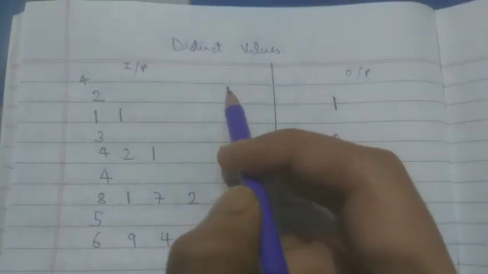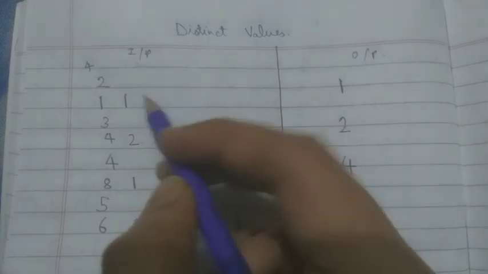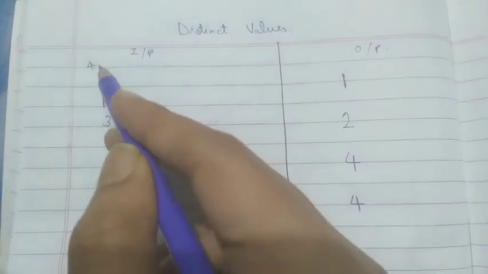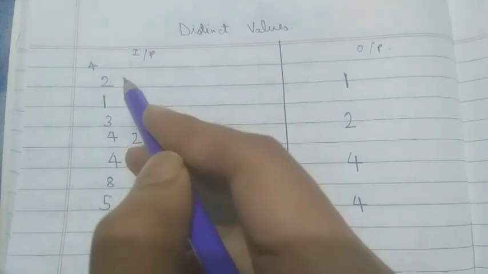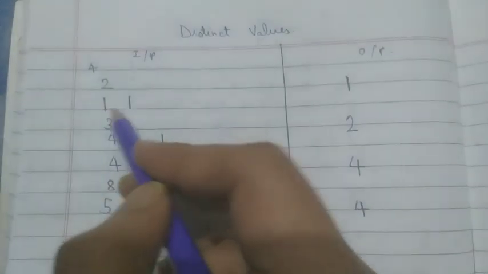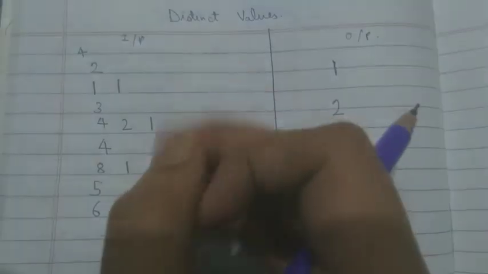So in this video, I'm going to discuss the distinct values problem which occurred in today's CODECHEF challenge. You're given the number of test cases, then the value of n, and then an array of size n. What you have to do is check all the possible subarrays of length greater than or equal to 2, find the difference between the maximum and the second maximum, and find how many such unique values there are.